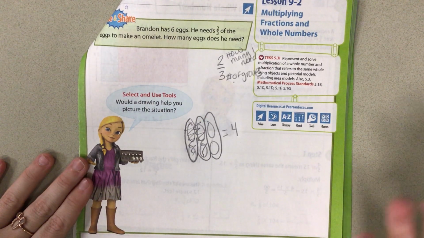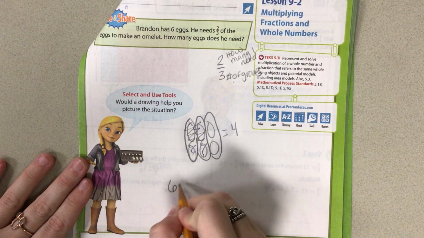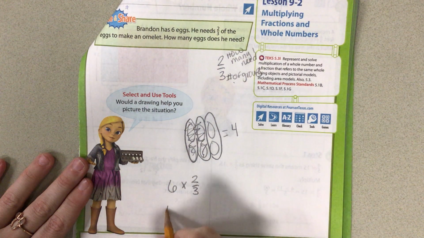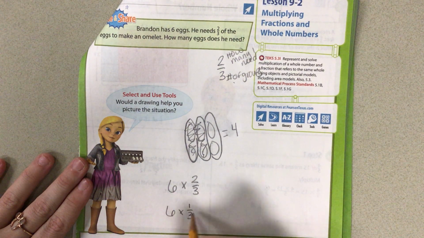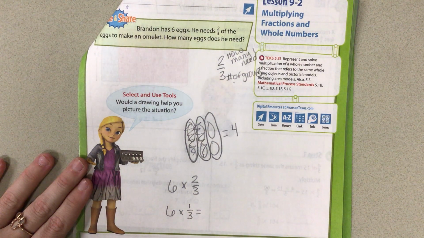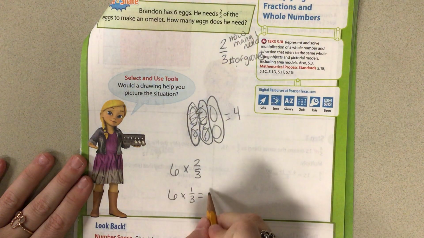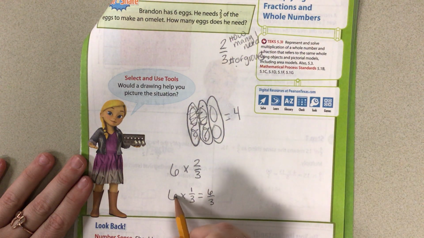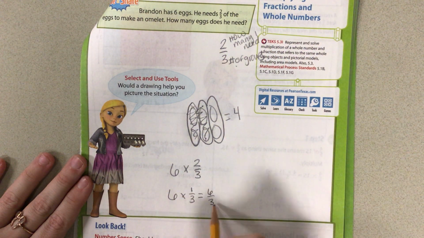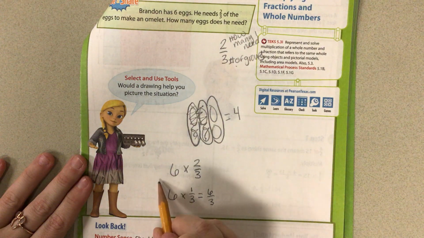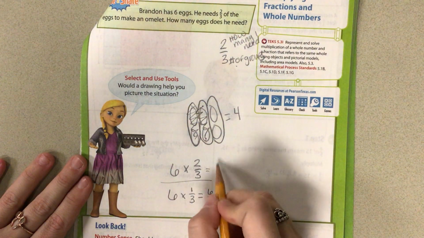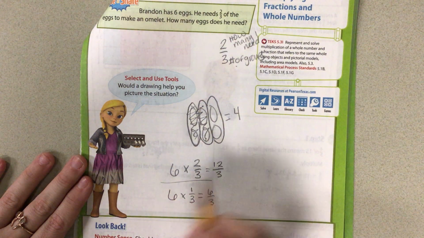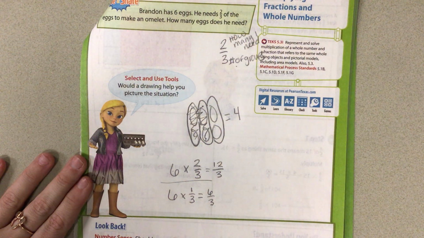Now, the mathematical way to do that would be 6 times 2/3. Now I want to talk about this. If I had 6 times 1/3, what would that be? We did that yesterday. That would be 6/3, right? You're multiplying this times the numerator, but your denominator stays the same. Same process here. 6 times 2 is 12. Denominator stays the same. Now we can simplify.